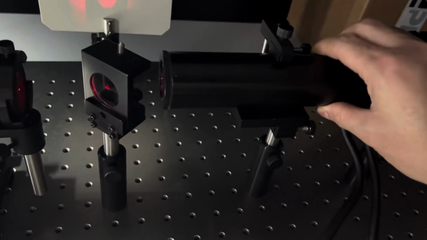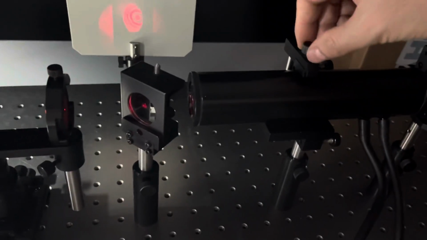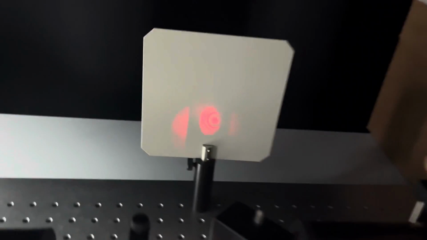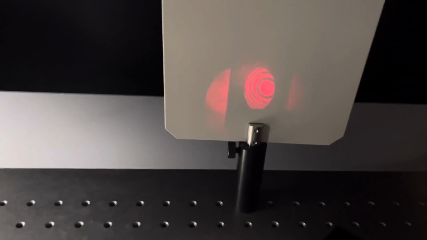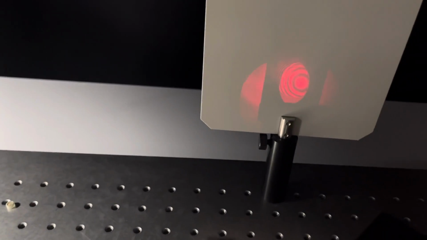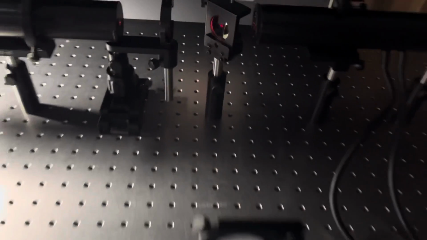Now, let me put the A tube chamber. And when I put the A tube chamber, I tighten them. And as you can see, it's more or less in the center. Now, if you want to make it more centered, then you have to play with these two mirrors.